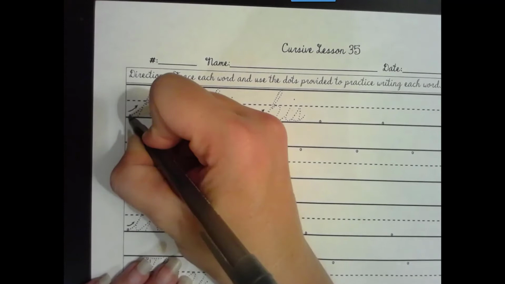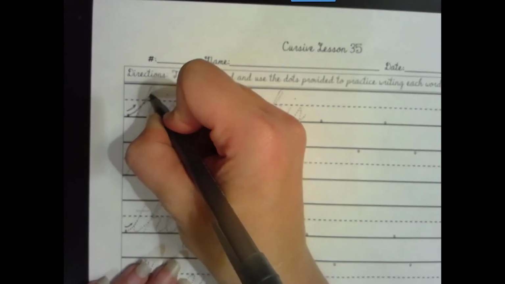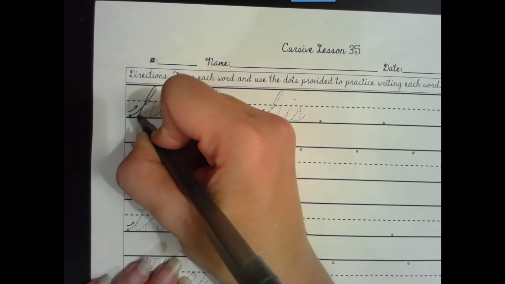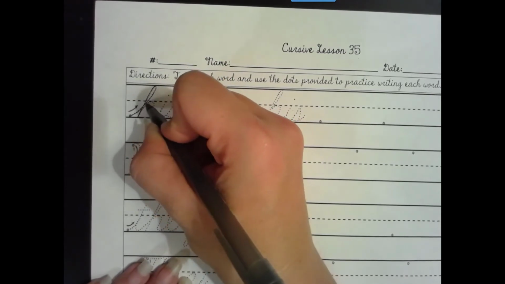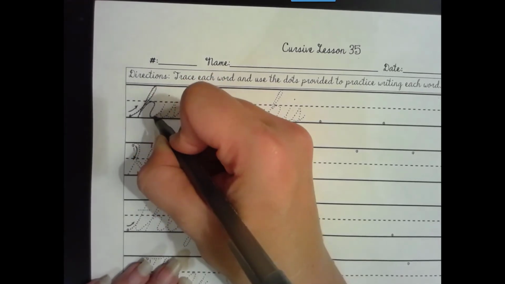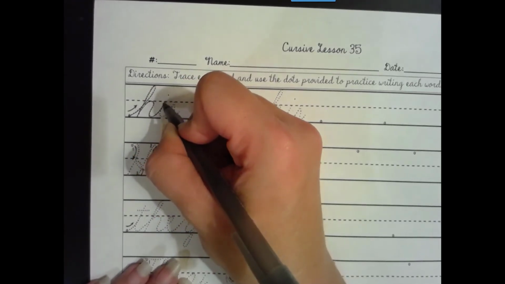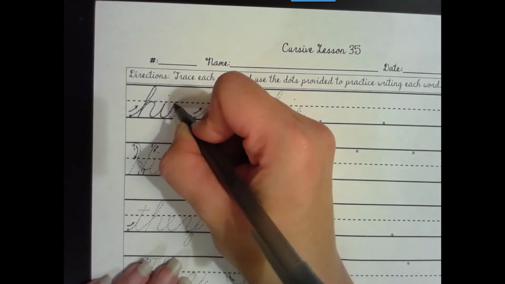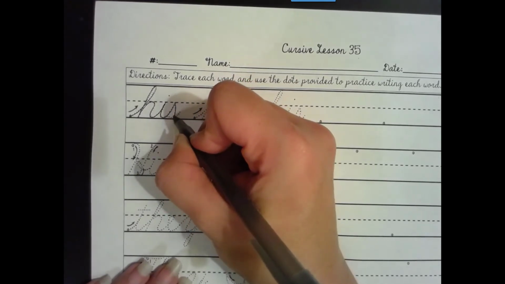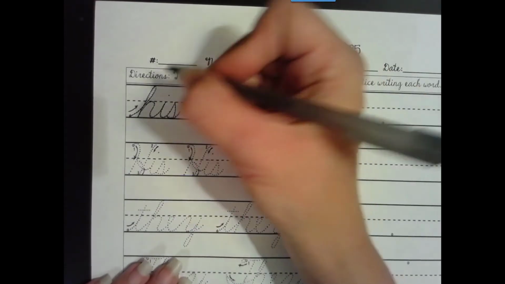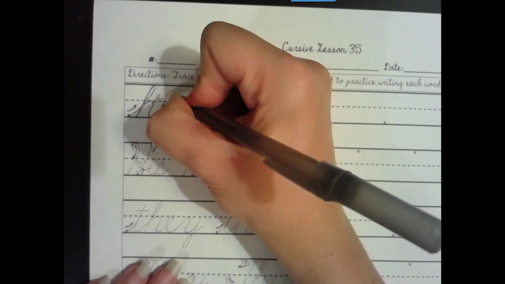Okay, so starting dot, we slant up all the way to the top. Curve back, go straight down to the bottom, retrace up to the middle, curve down to the bottom, curve, slant up to the middle, retrace back down. We're not going to dot that I until we get to the end of the word. Slant up to the middle, make a point, curve around, make the belly, touch, curve, make your tail. Now we dot the I.